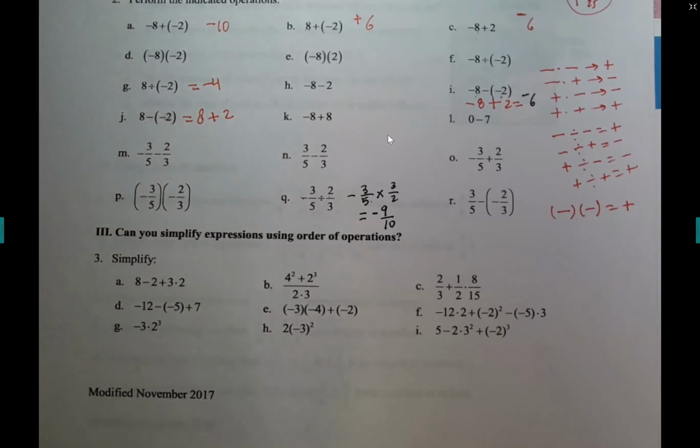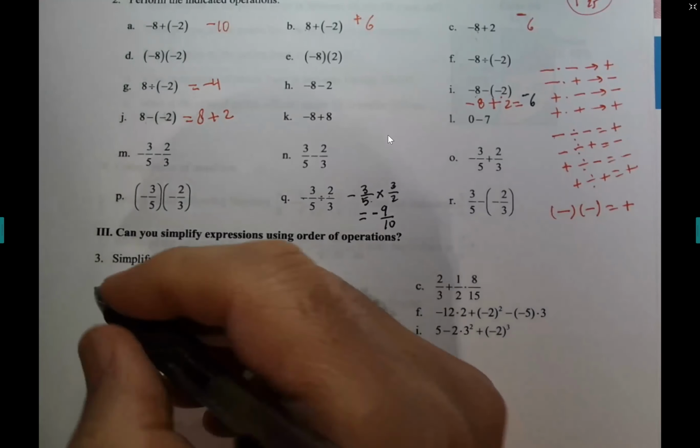Can you simplify expressions using order of operations? Order of operations, guys: first of all, parentheses, then exponents, then multiplication or division from left to right. Whatever appears first, you do it first. And then addition or subtraction from left to right.